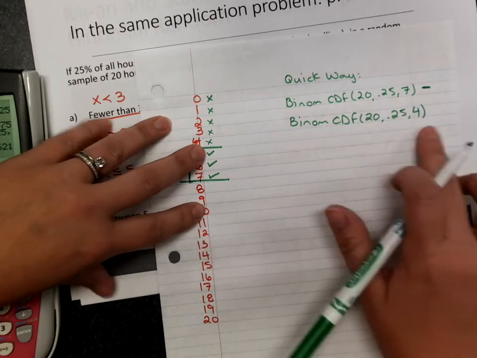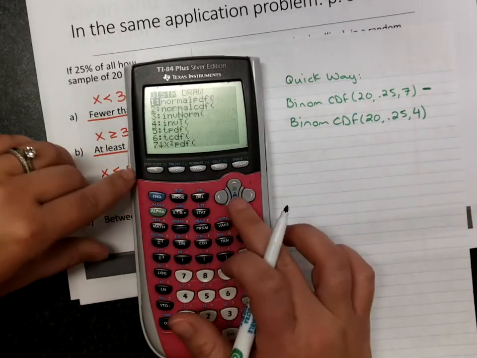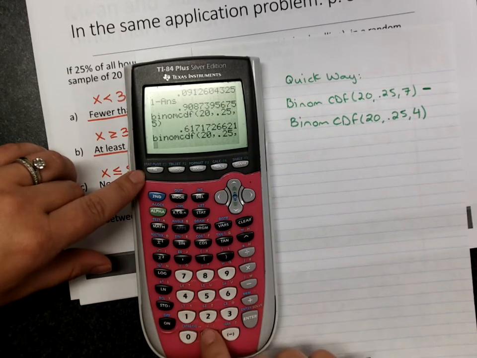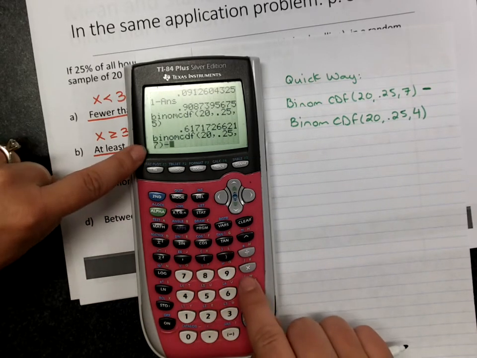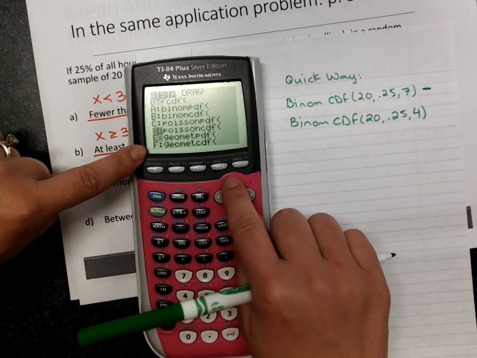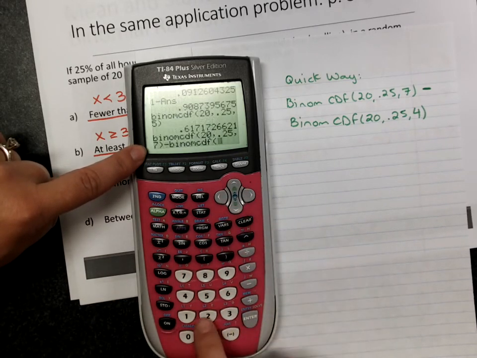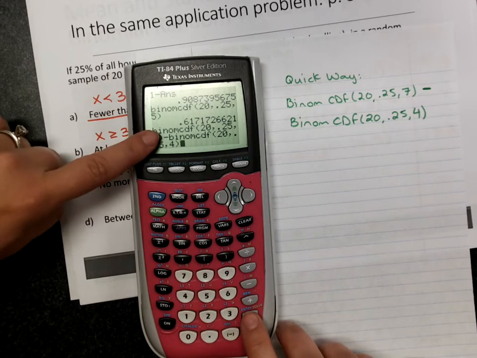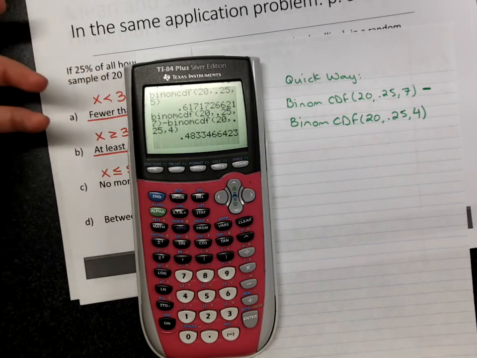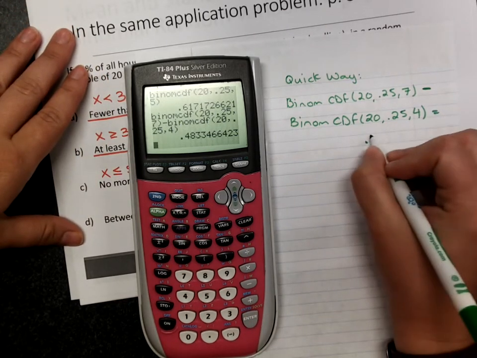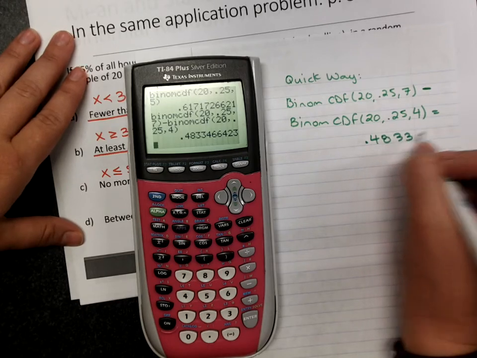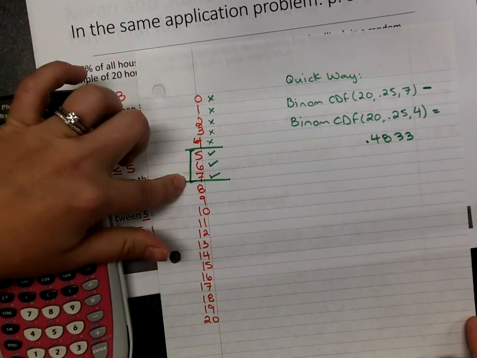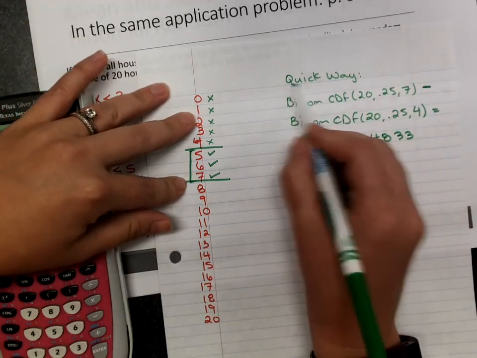You can type all of this in at the same time in the calculator by doing second bars, doing a binomial CDF up to 7, and then before you push enter, just push minus, call second bars again, binomial CDF, and you just keep typing. So it's a lot to type in at the same time, but you just put a minus in between them, and you're just done. So that is your answer, 0.4833. I've had students in the past that just confused the heck out of them, and they did not like this at all, even though this is the quicker way to do it.